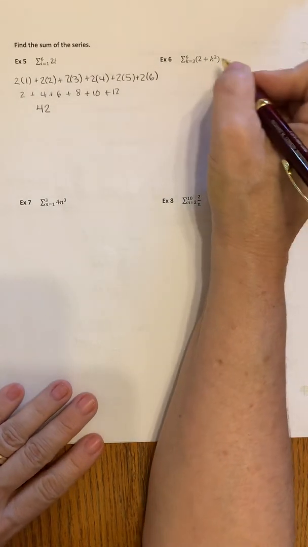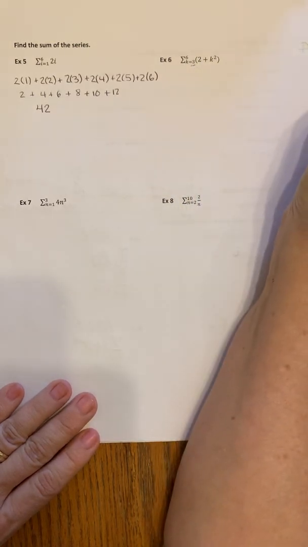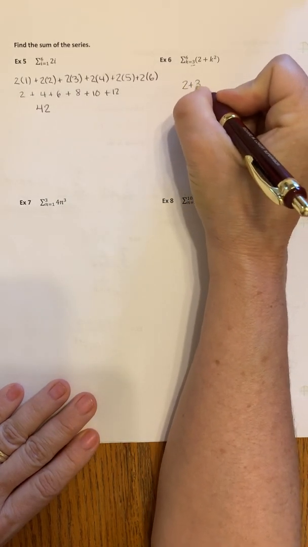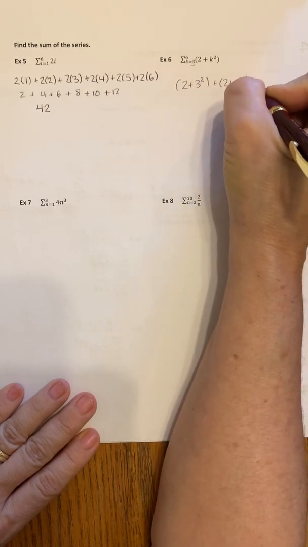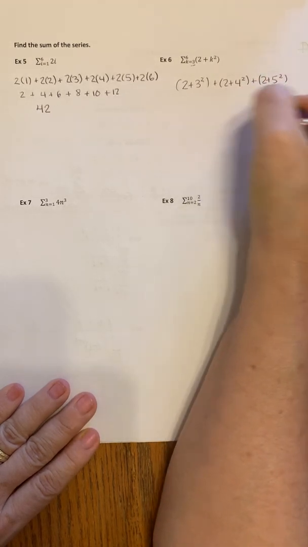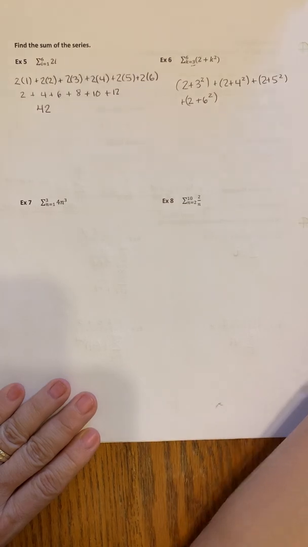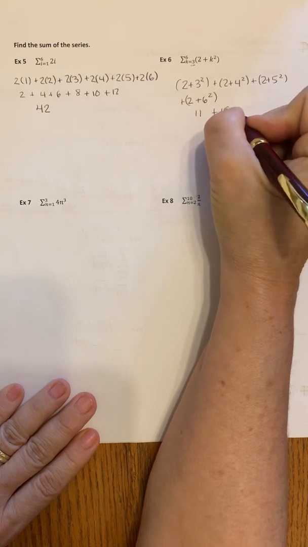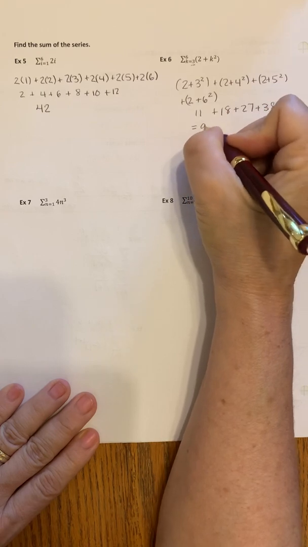This one is telling us to go from 3. So this one, you'll notice we're starting at 3. It's telling us a different lower value to start with. So we have 2 plus 3 squared, plus 2 plus 4 squared, plus 2 plus 5 squared, plus 2 plus 6 squared. And that's going to be 11 plus 18 plus 27 plus 38, which is, I think, 94.